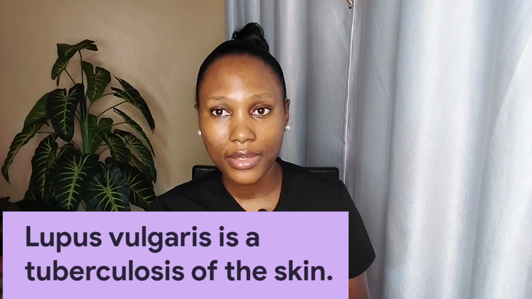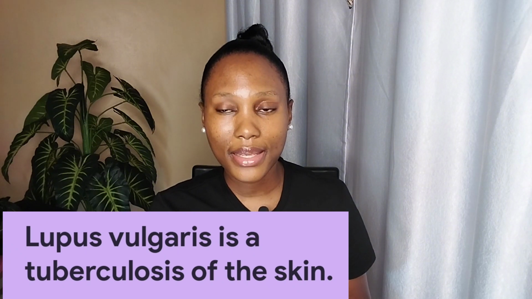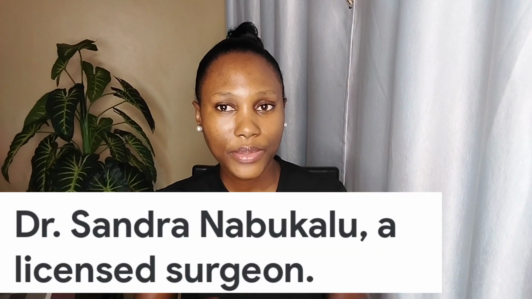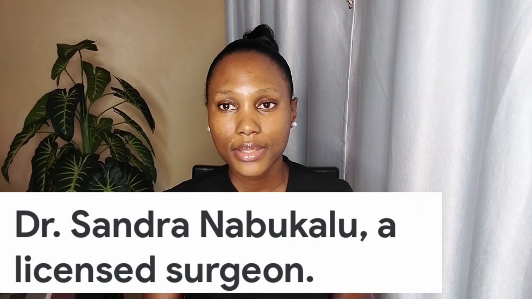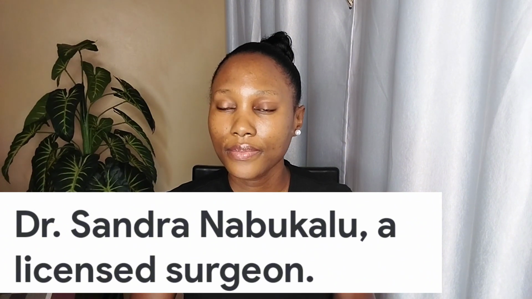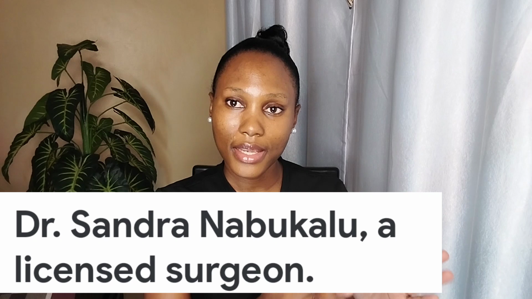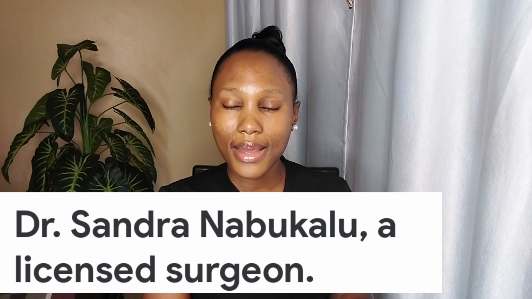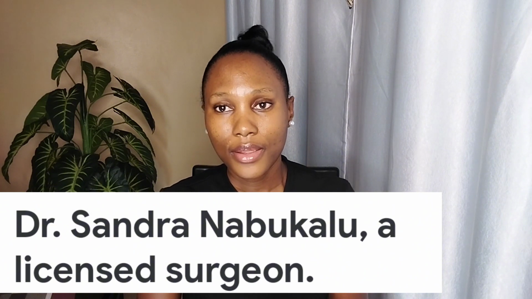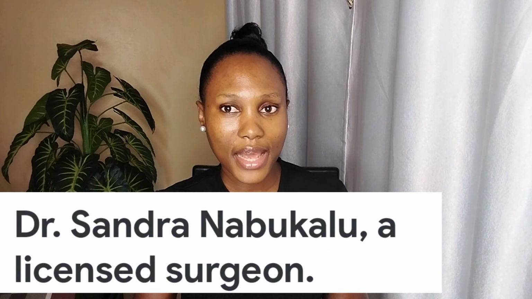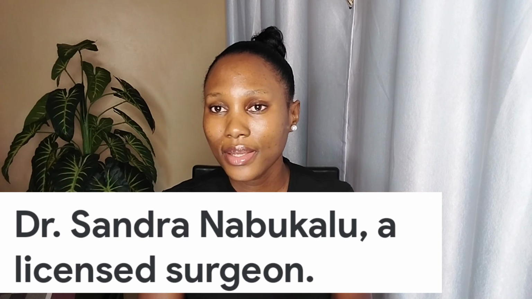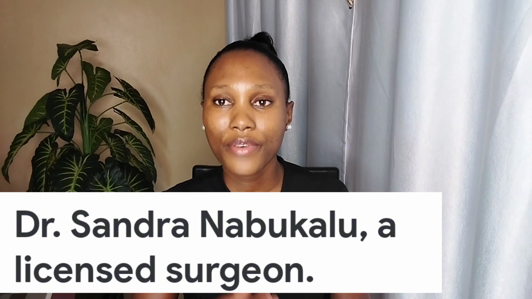When we have the infection, this time round occurring in the skin, that is when we get lupus vulgaris. The reason why I wanted to discuss this condition with you is because this condition tends to present itself in a variety of ways. For example, it can present in a given way in one patient and in a different way in another patient. There are some conditions that you can easily spot a diagnosis because they tend to present the same way in all patients. But for this condition, it presents differently in different patients.